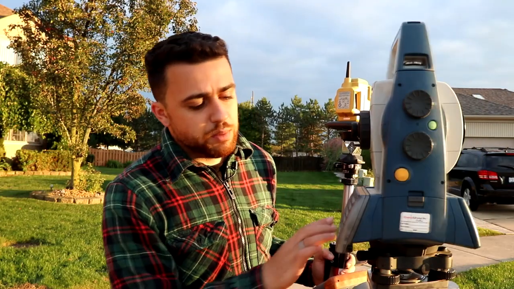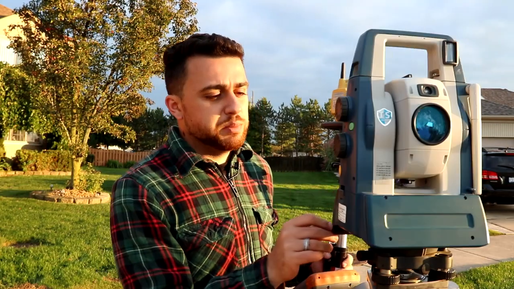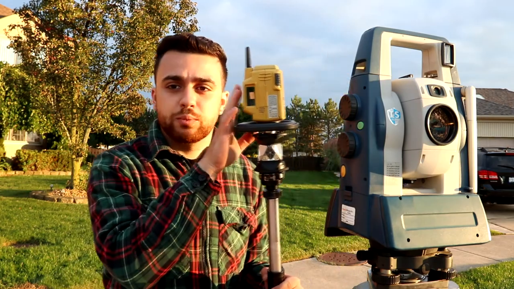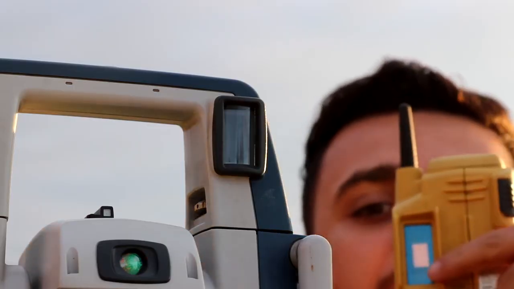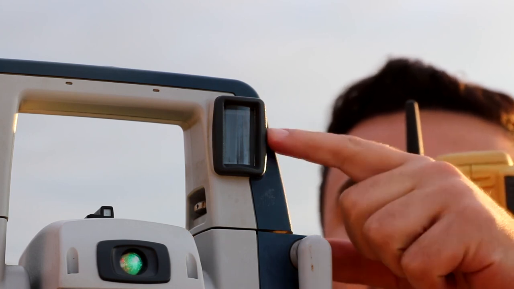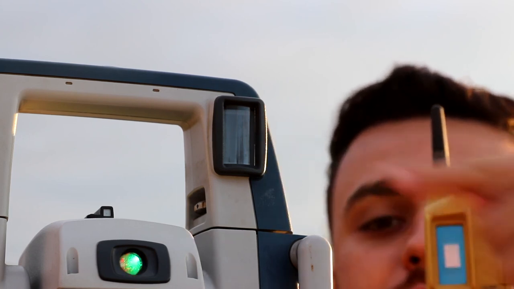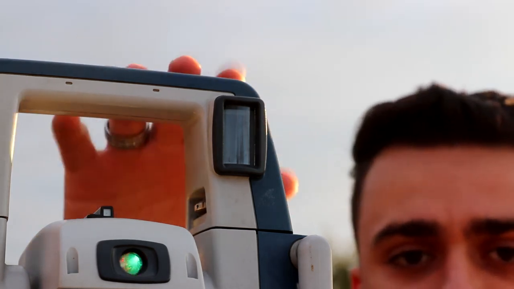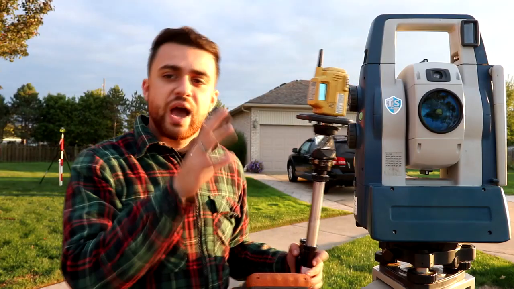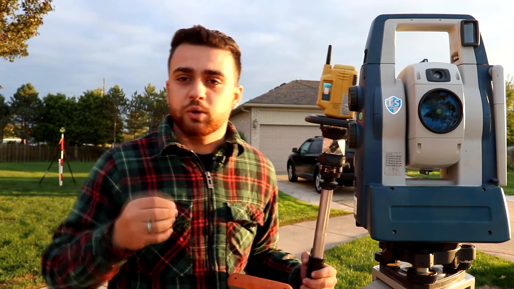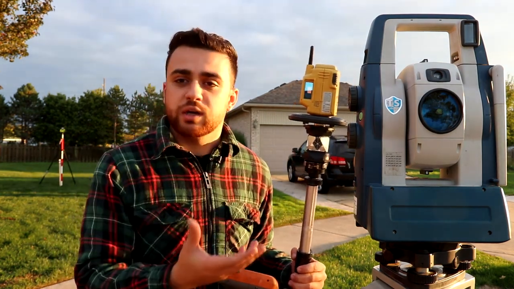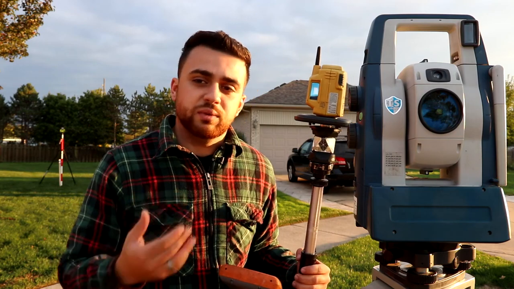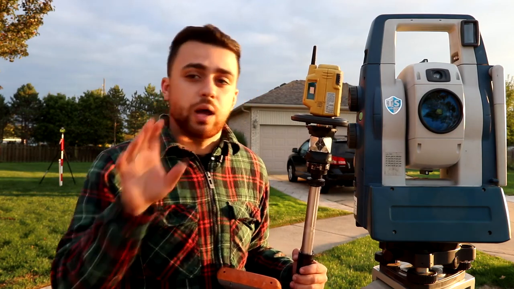Now I have a robotic total station, which means it's capable of rotating itself and finding the sensor on my prism. Both the sensor on my prism and the sensor on this total station can communicate with each other, allowing this total station to rotate and find me without having someone behind the instrument. Now you don't need to have a robotic total station to perform a topographic survey. However, I am using this new technology, so it will make my life a little bit easier and it will make this process a lot faster.